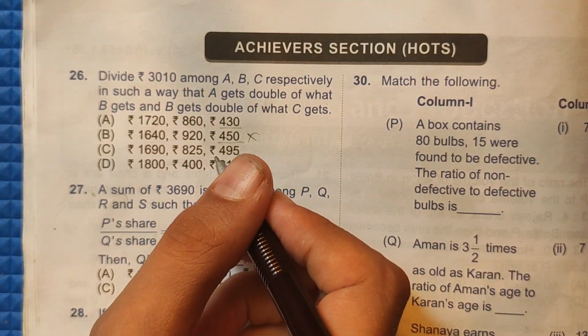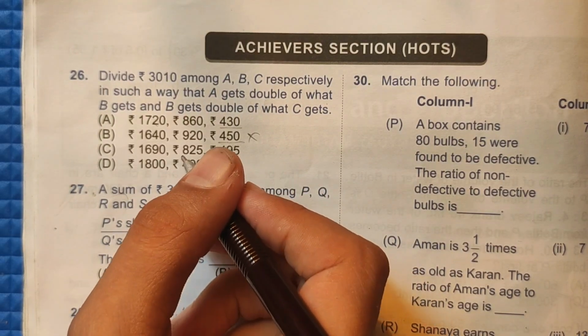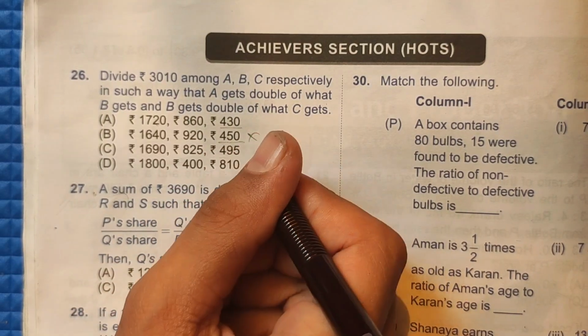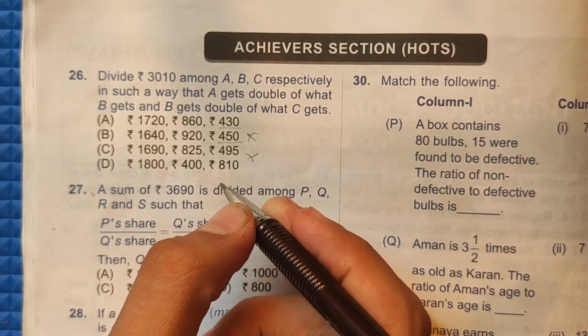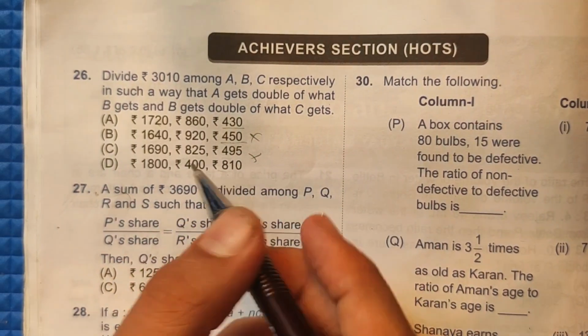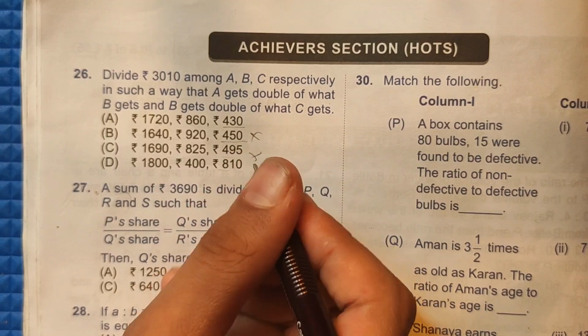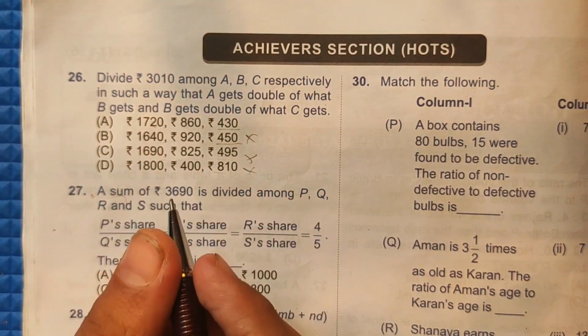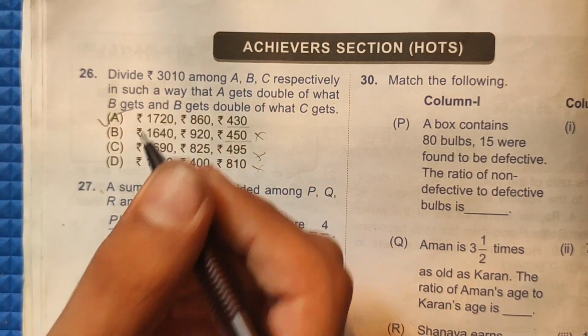And now here also the double of 495 is not 825. So this is also incorrect. And now here first they have written 810 and after that 400, which will be also incorrect. So our correct answer here will be option number A.